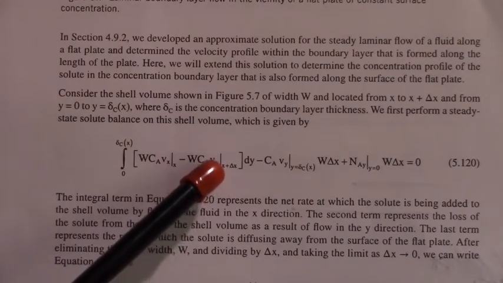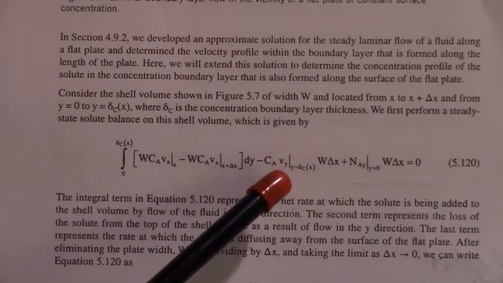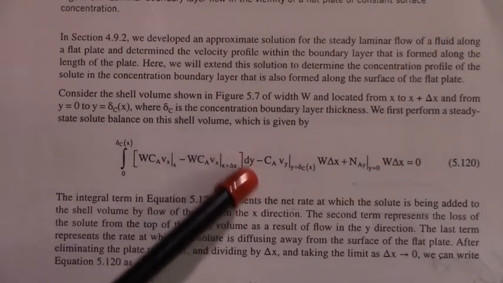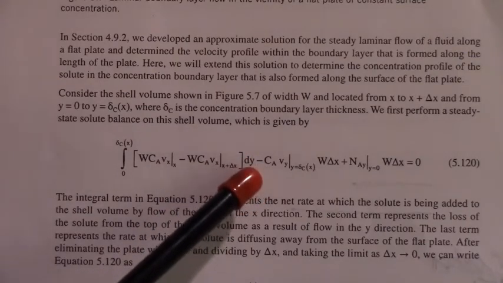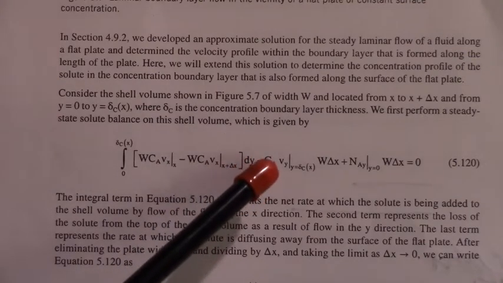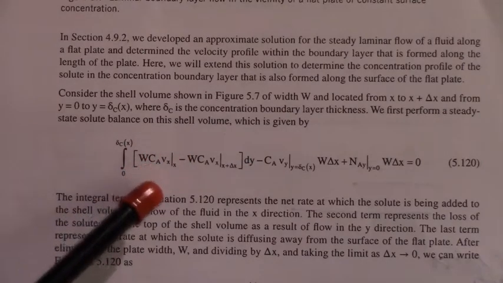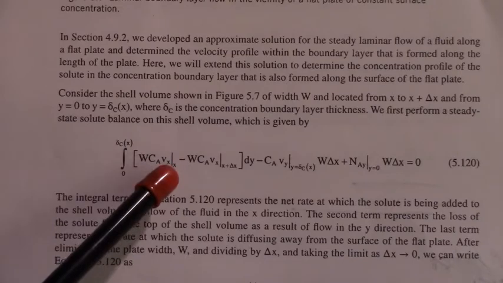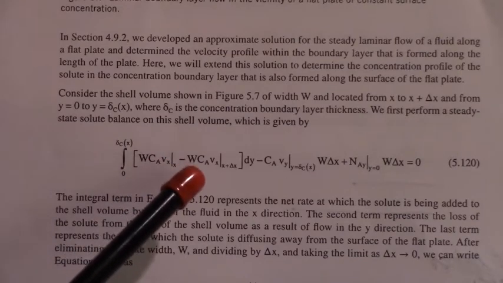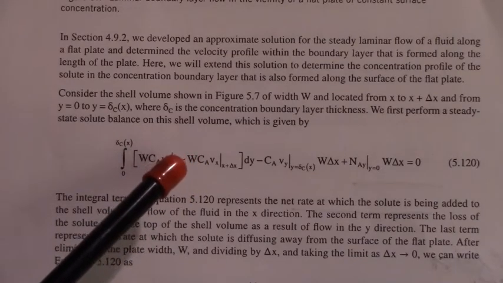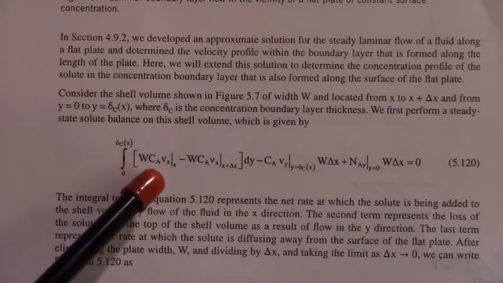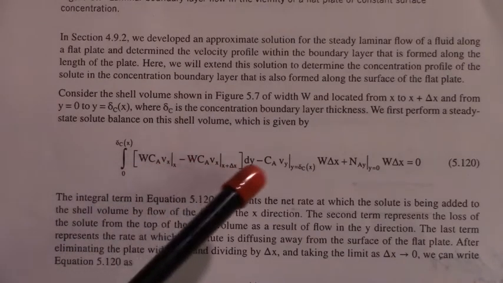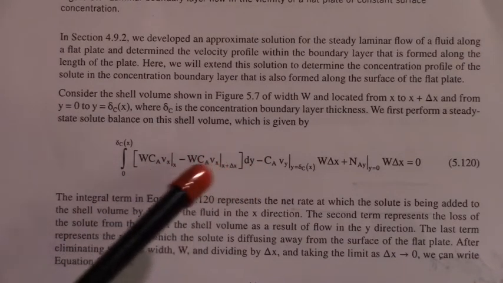So that's what the Vx would be. And if you think of this as a little thickness, a slice of thickness dy, then dy times w is the surface area normal to that Vx velocity at some position y. That would give us a volumetric flow rate, and times the concentration gives us the mass rate terms that I was talking about.